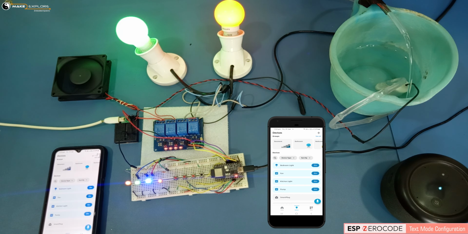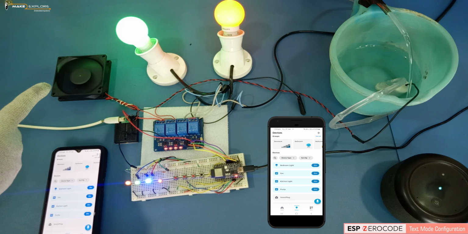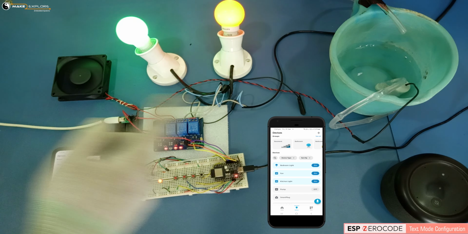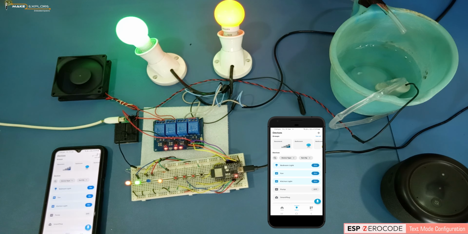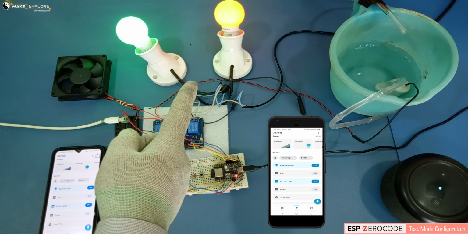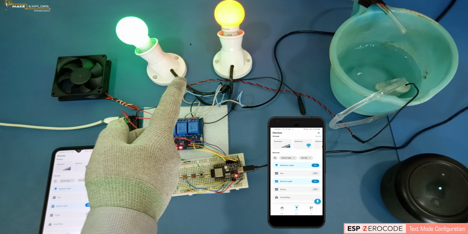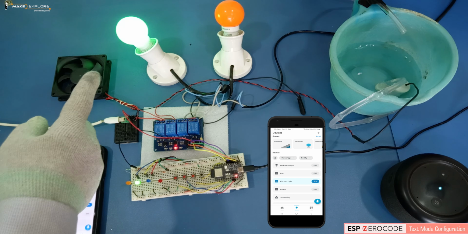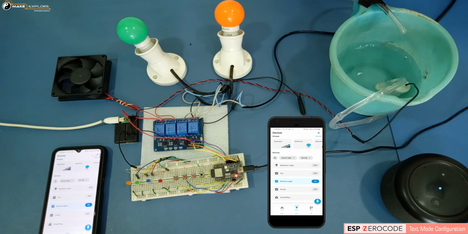Alexa, turn off the pump. Okay. Alexa, turn off the fan. Okay. Alexa, turn off the bedroom light. Okay. Alexa, turn off the kitchen light. Okay.